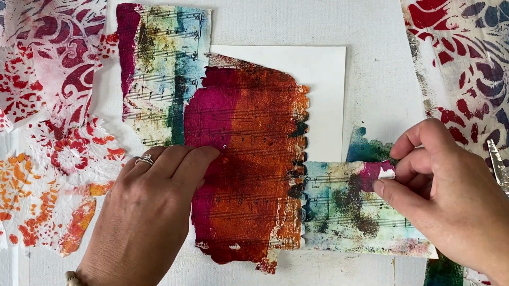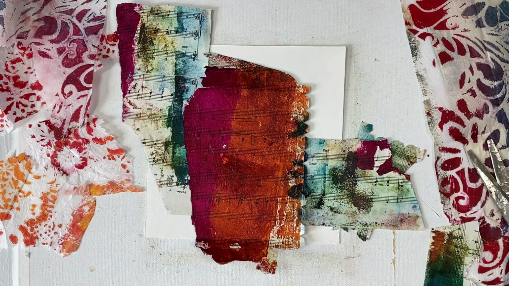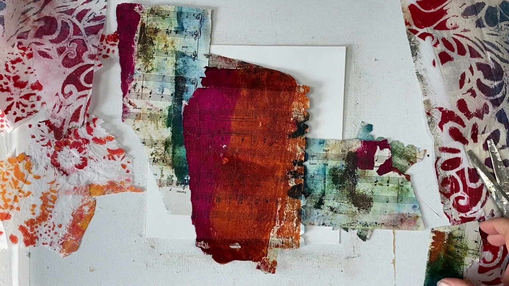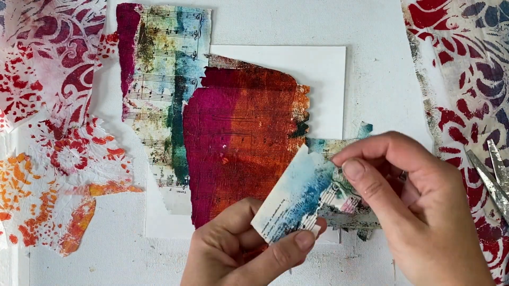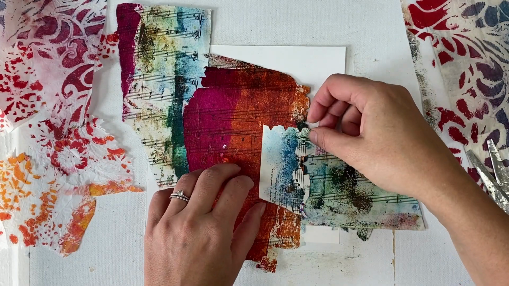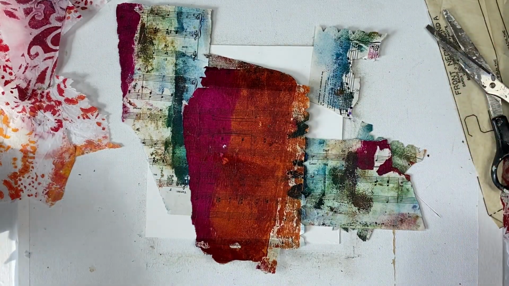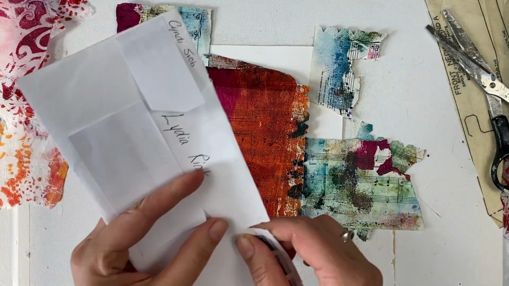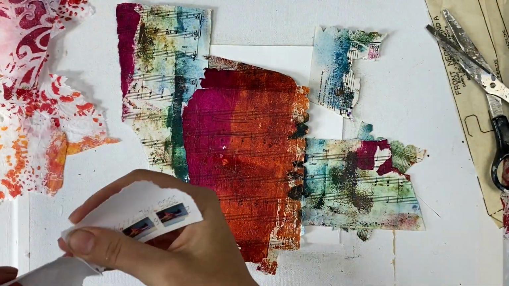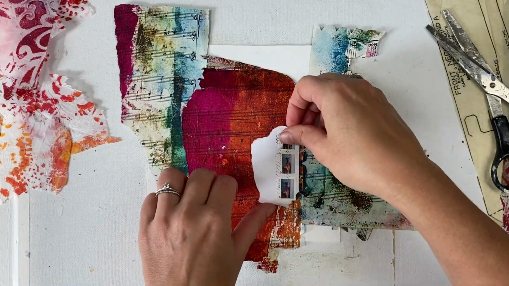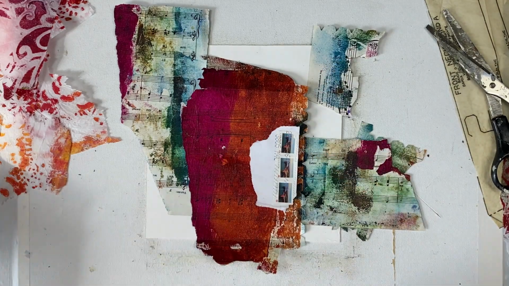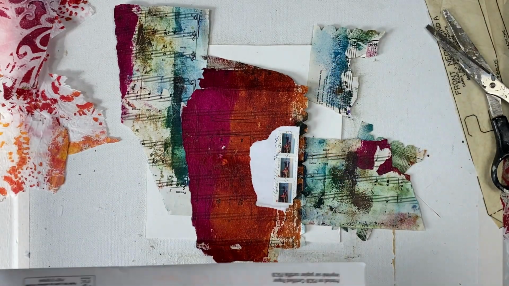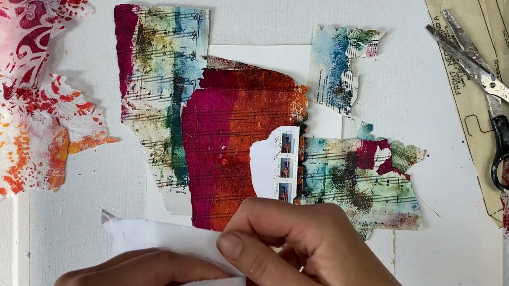So how to bring in more contrast? I use this white shape because it creates a very strong value contrast.